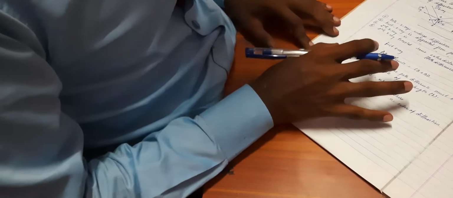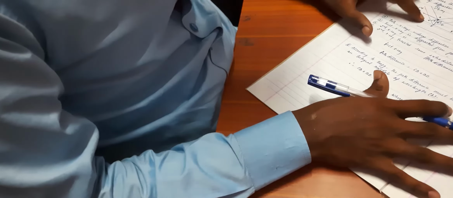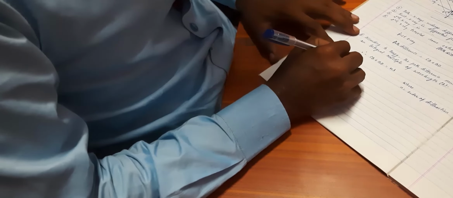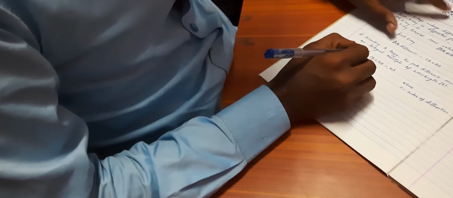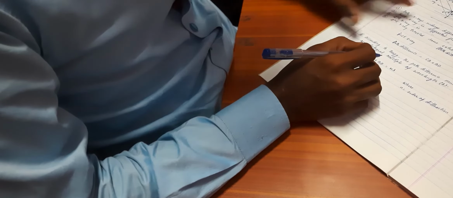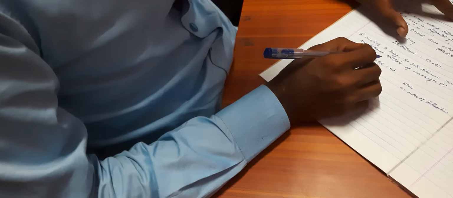If theta is the angle of incidence and d is the distance between the two parallel planes, we can observe that two triangles are formed: triangle ABC and triangle ABD.